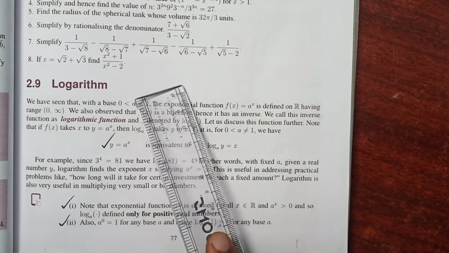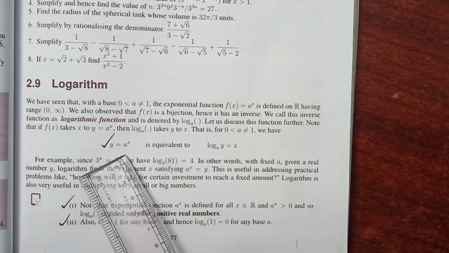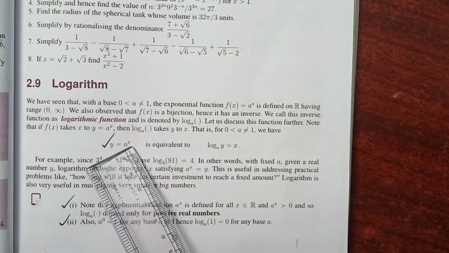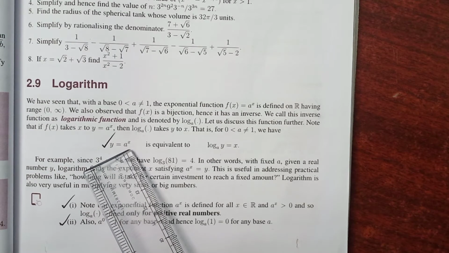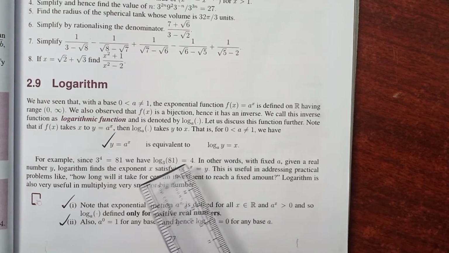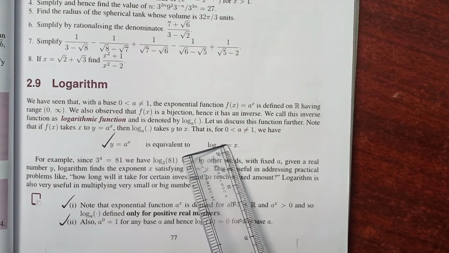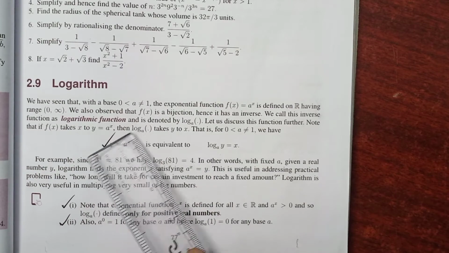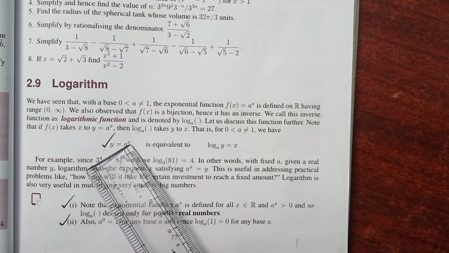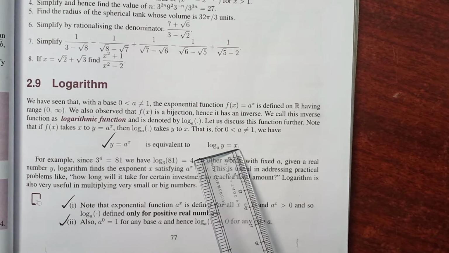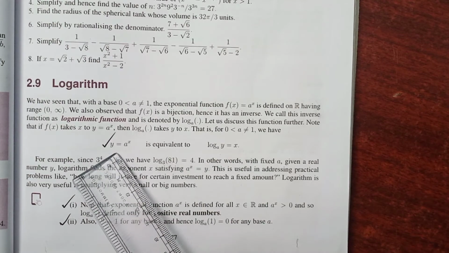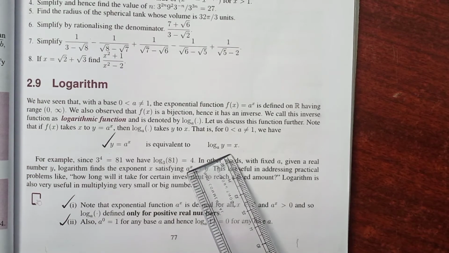Logarithmic function. You know that y equals a power x is an exponential function. So how will you write that exponential function as a logarithmic function? Look at that: log y to the base a equals x. What is in the power will be on the right hand side. So log y to the base a equals x. It is the exponential form, and this is the equivalent logarithmic form.